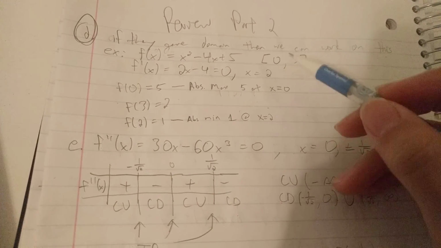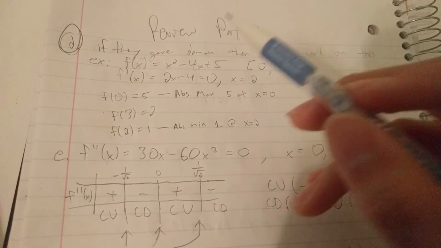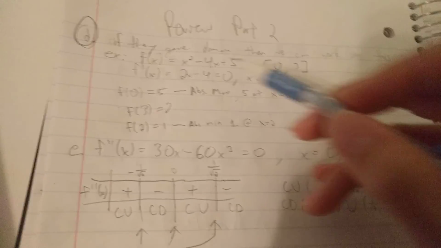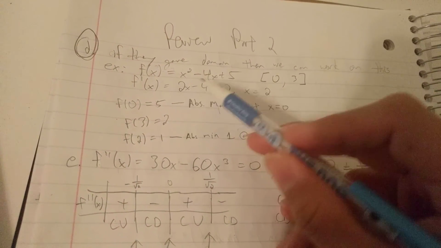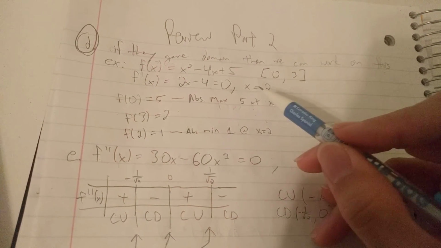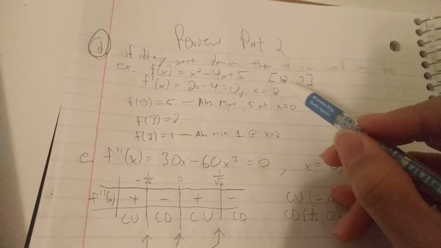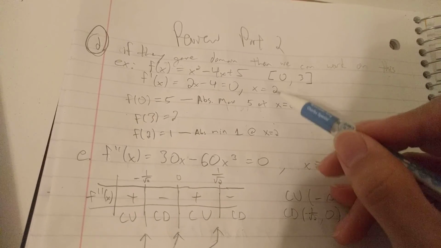okay? 0, 3. So what I did, in order to find the absolute maximum, this is to find absolute maximum or global maximum. This is the same thing. You find a derivative, okay, which equals this. Then you set it equal to 0, and you find your critical point, x equals 2, okay? And x equals 2, so now you use 0. X equals 2, the 2 is within the 3, so you can use it, okay?